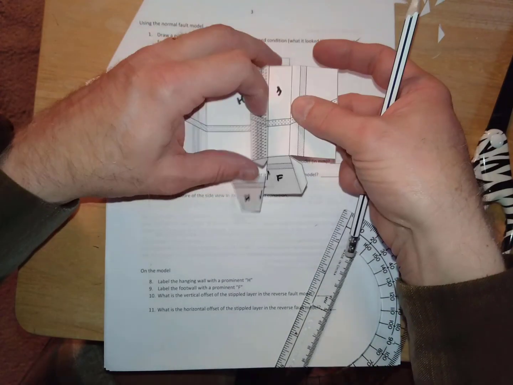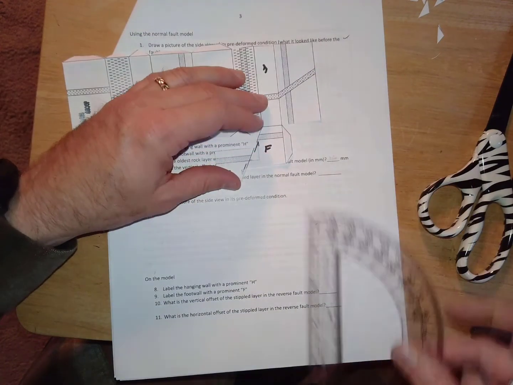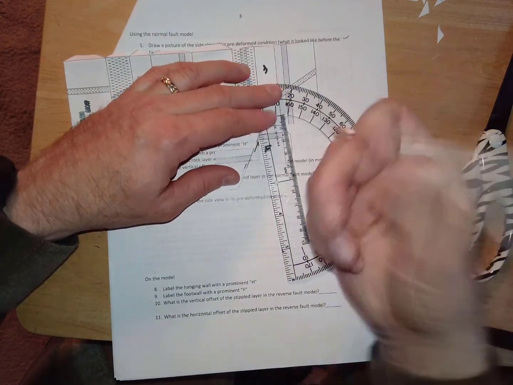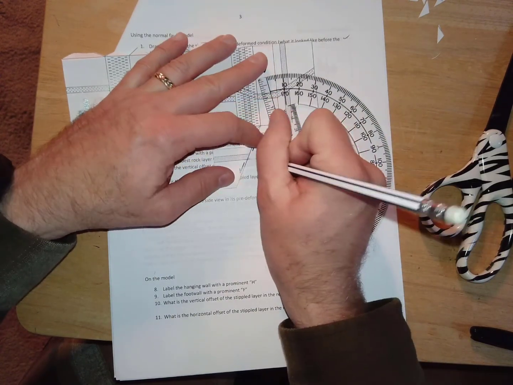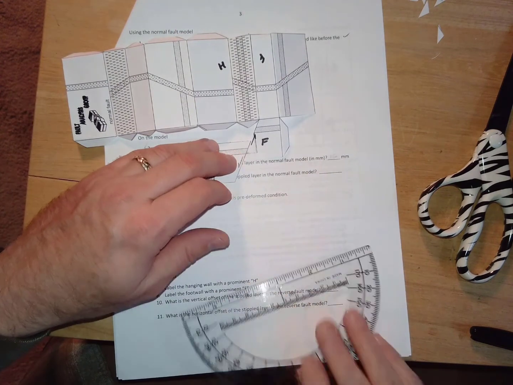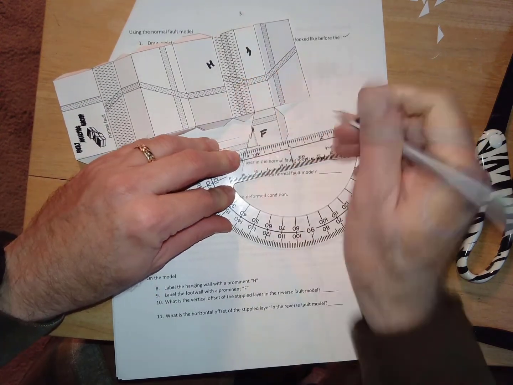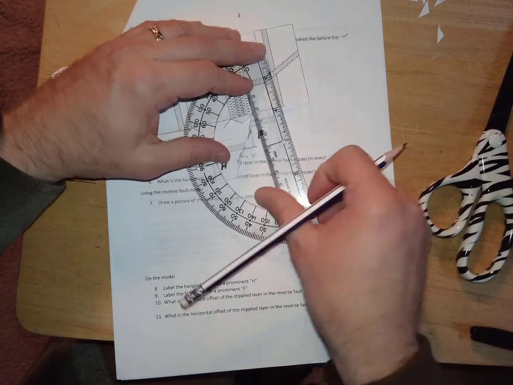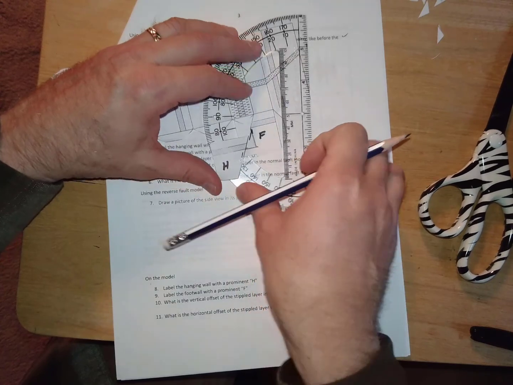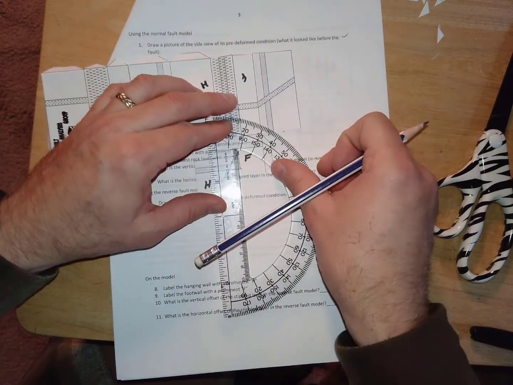And finally, we can answer questions about the offset with the model as well. So looking at that change in vertical distance between the bottom of the gray line on the foot wall and the bottom of the gray line, the stippled line on the hanging wall. And then I can complete a triangle which shows the horizontal offset and then measure them in millimeters.